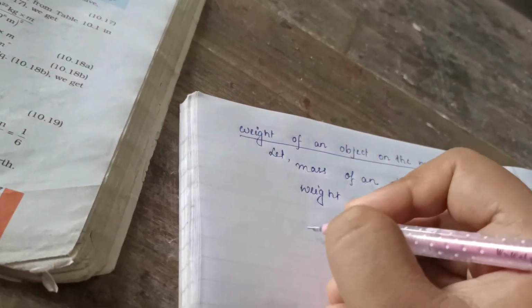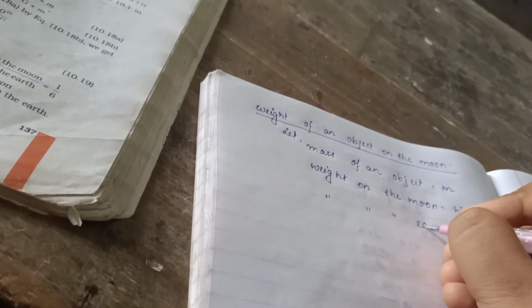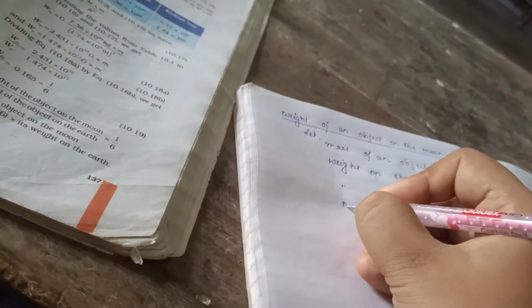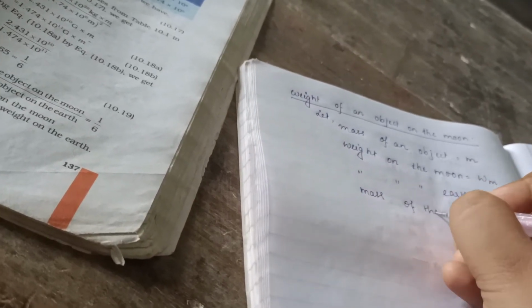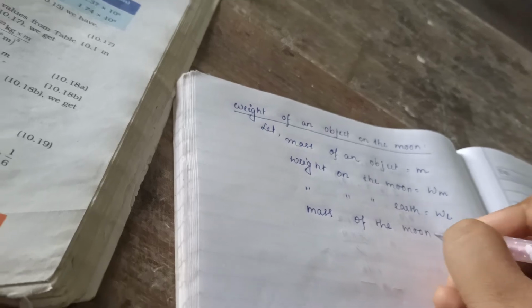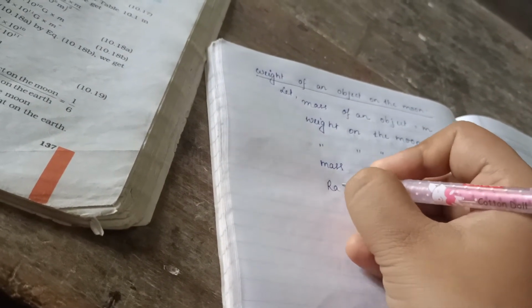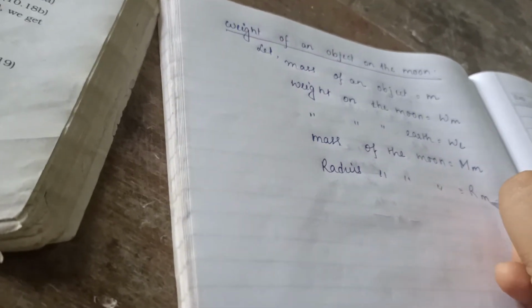Let the weight on the earth be We. Let the mass of the moon be Mm, and let the radius of the moon be Rm.